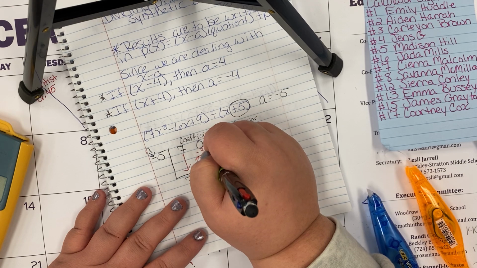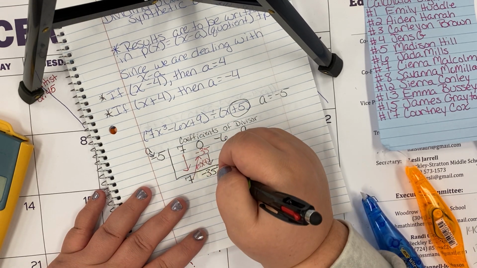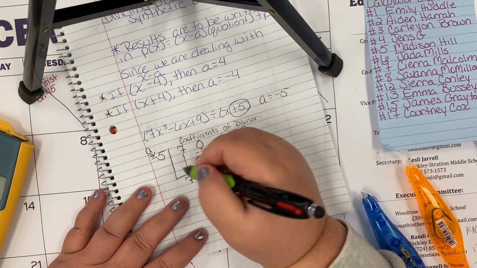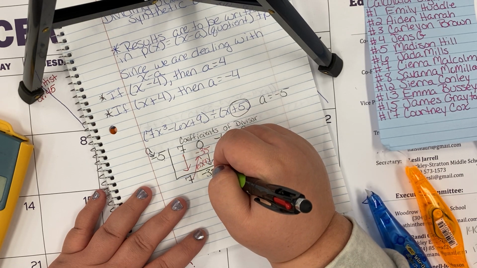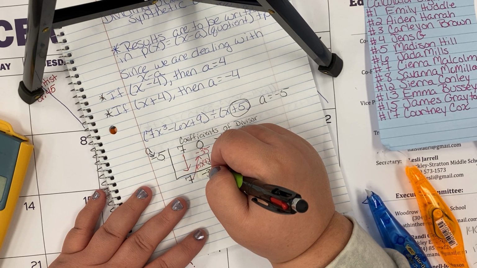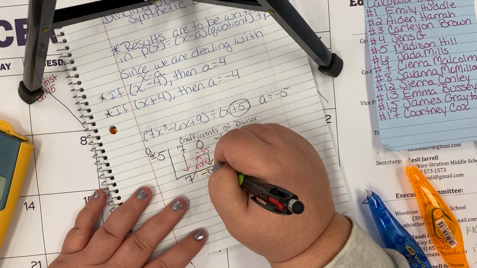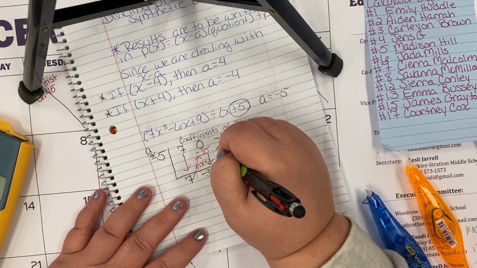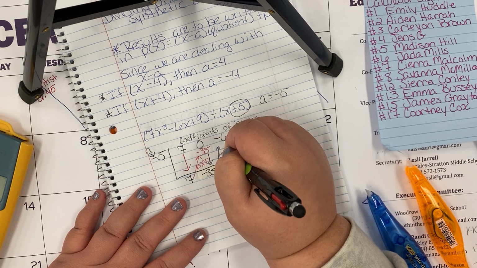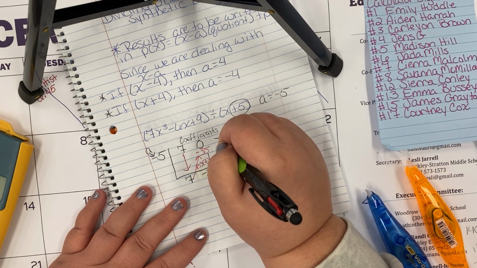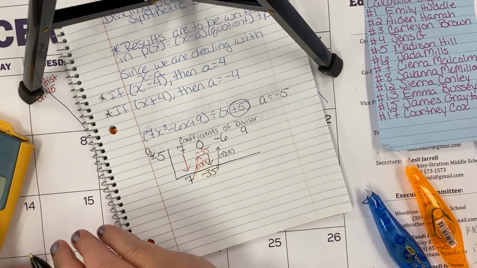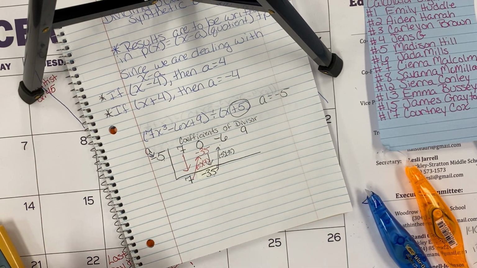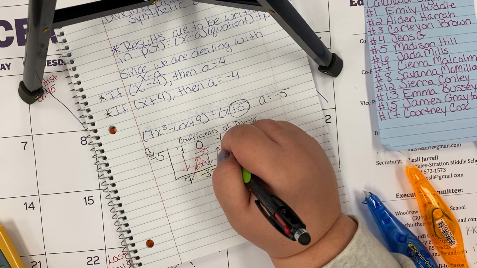We then are going to take negative 5 times negative 35. So here, negative 5 times negative 35, that's going to go here, which is 175.